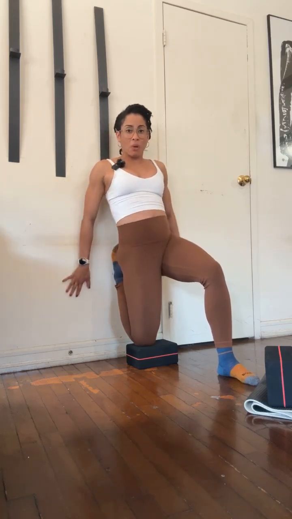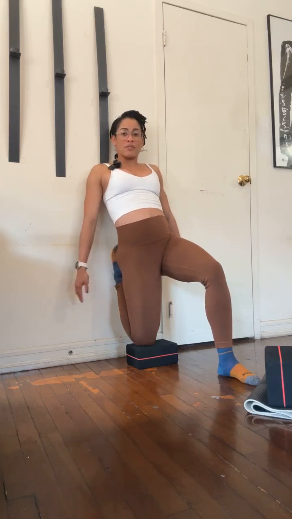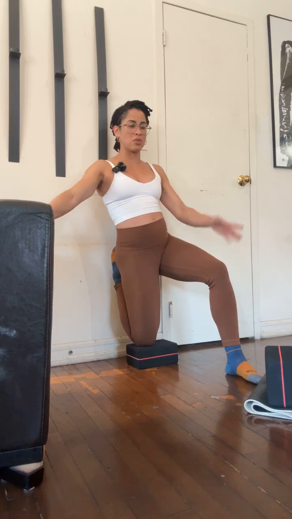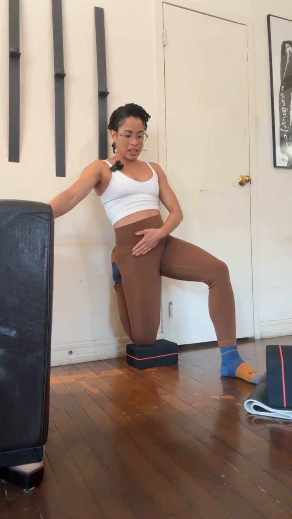And it will feel especially tough to get this hip crease as flat as possible. And you just have to stay. You could also hold on to something. I have my little chair here. So if you want to hold on to it just so you don't have to worry about the sensation and holding your body up, you can have something nearby and try to get that hip as forward as possible.